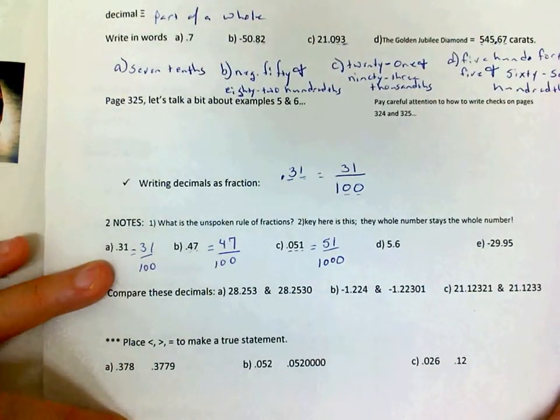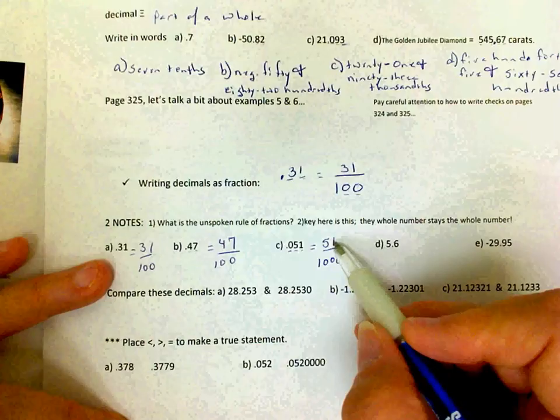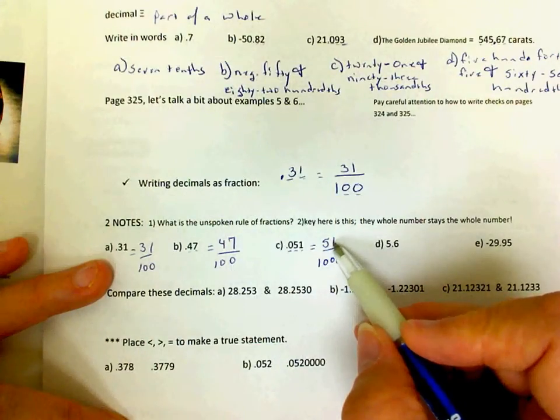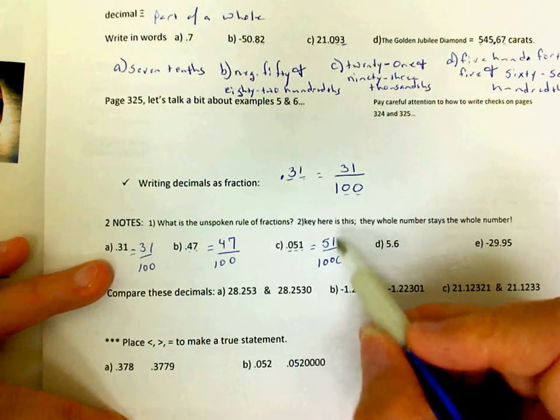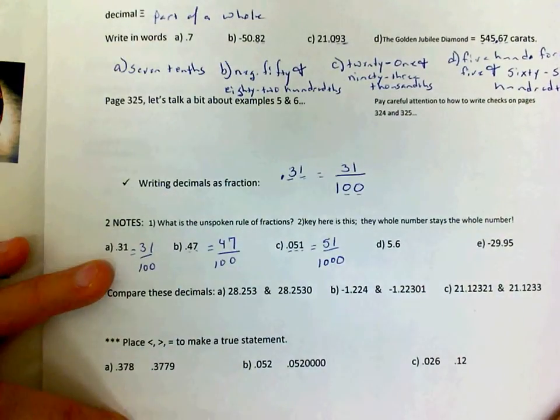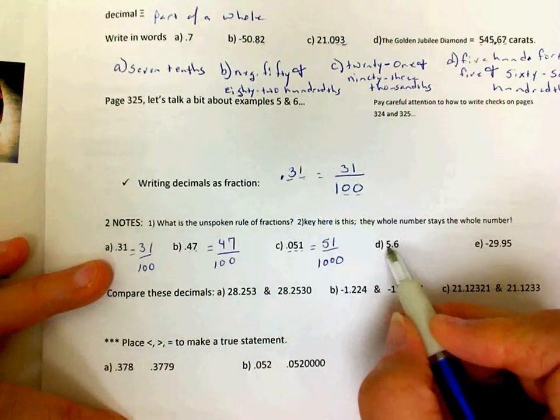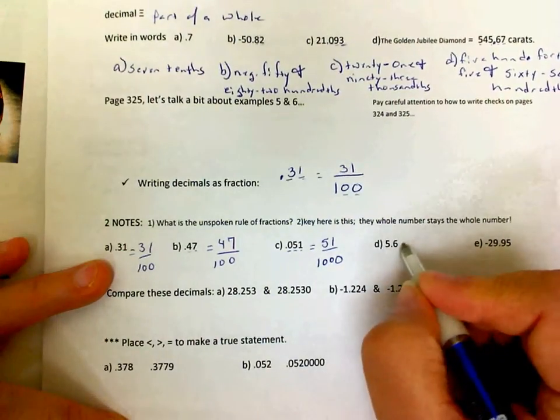And 51 does not go into 1,000. And 51 will break down into 3 times 17. 3 doesn't go into 1,000, and 17 doesn't go into 1,000. So this doesn't reduce.